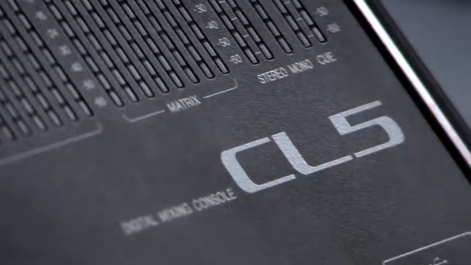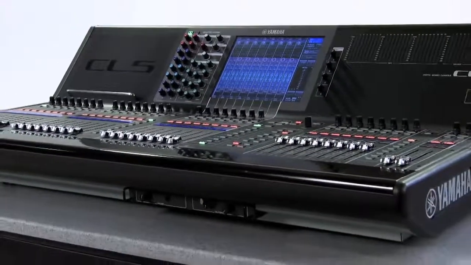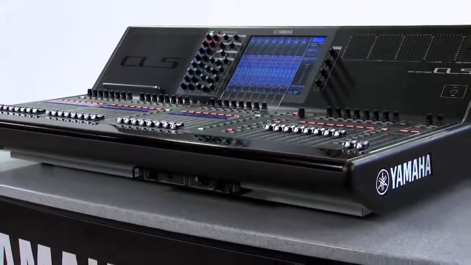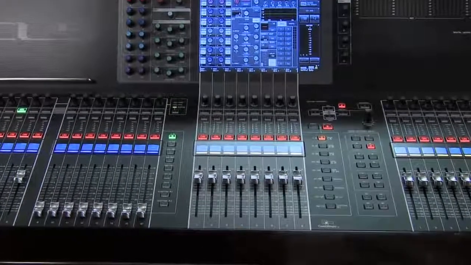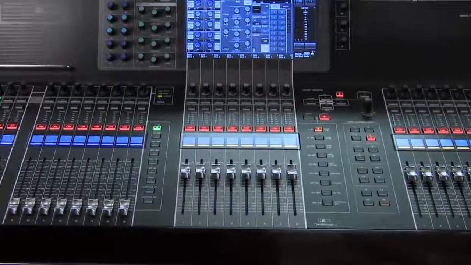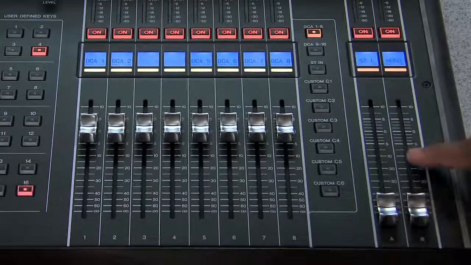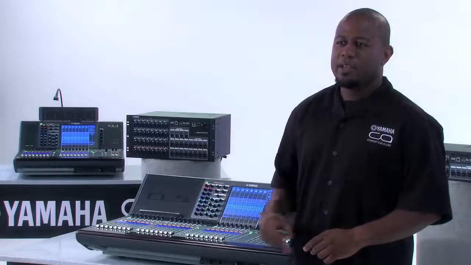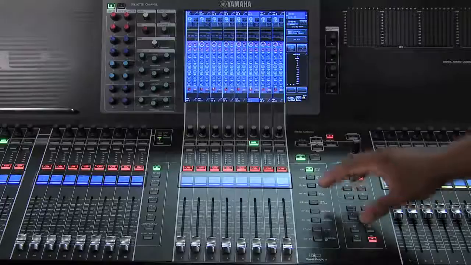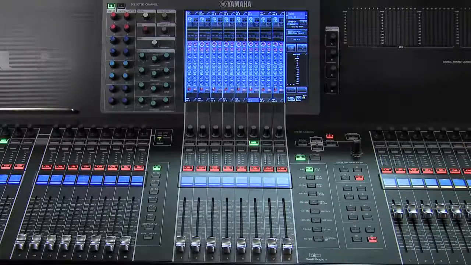On the front panel of the CL5 digital mixer, you have 16 faders located in Bank A on the left-hand side, 8 faders within Bank B in the Central Logic section, 8 faders within Bank C on the right-hand side, and on the far right, you will find your master fader bank. The Central Logic mixing area is located in the center portion of the console and is one of those things that makes the console very easy to operate and use.